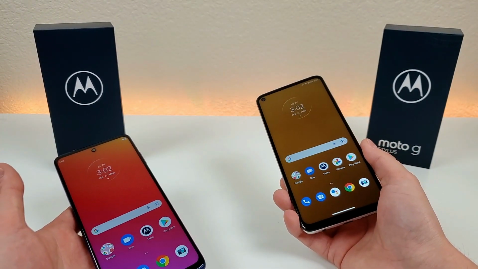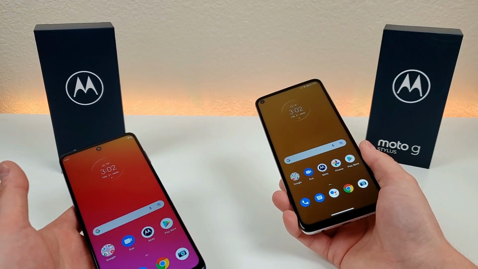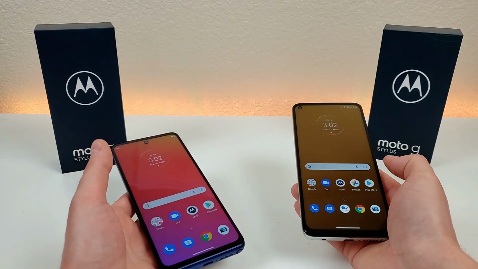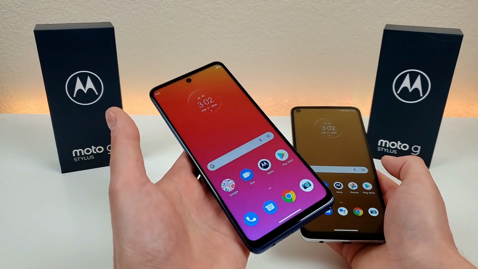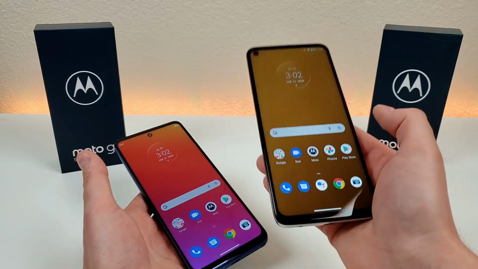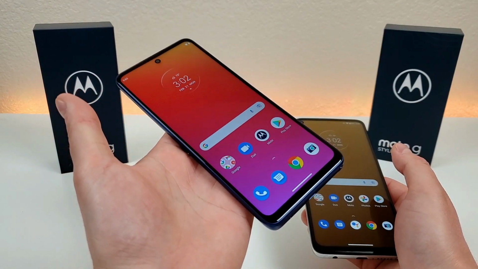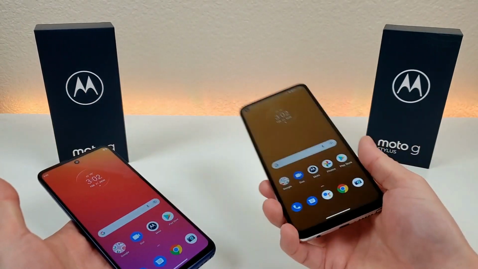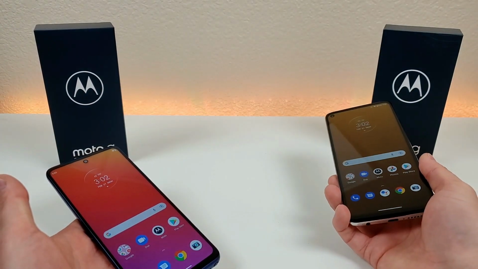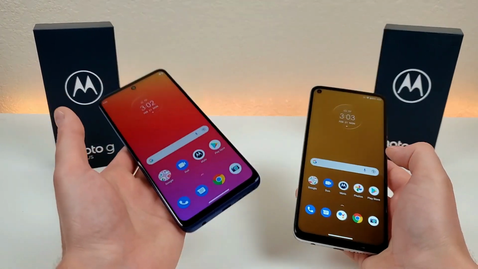And I will say, 1 year really hasn't brought us too many differences between these two devices, and in some ways, the 2022 model is actually a downgrade from the 2021 model. Now, there are several things about the 2022 model of the phone that I do like over the 2021 model, so we'll be going over all of those various differences in this video today.